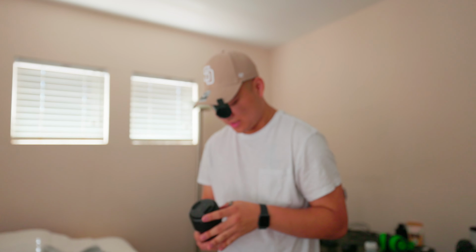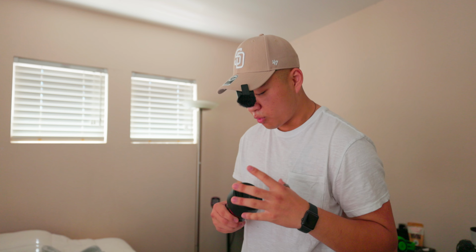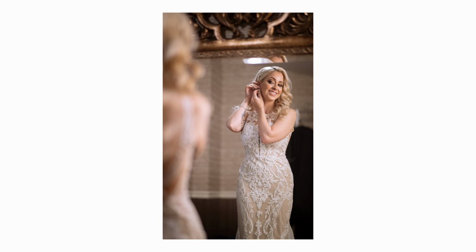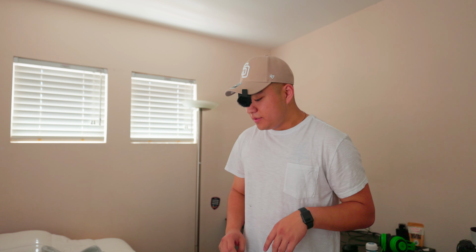This lens has been working absolute magic for me. I love it. It's an 85mm prime lens, so I don't have to worry about zooming in or zooming out, just like for this lens, I have to zoom in and zoom out. So there are pros and cons for those.